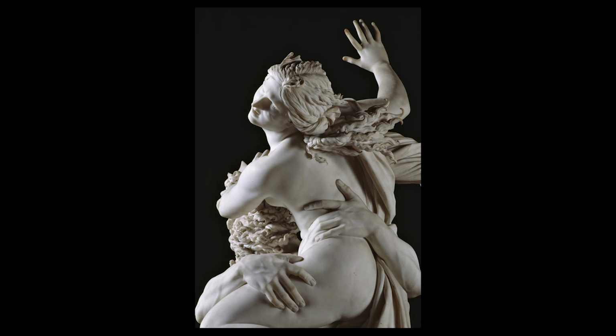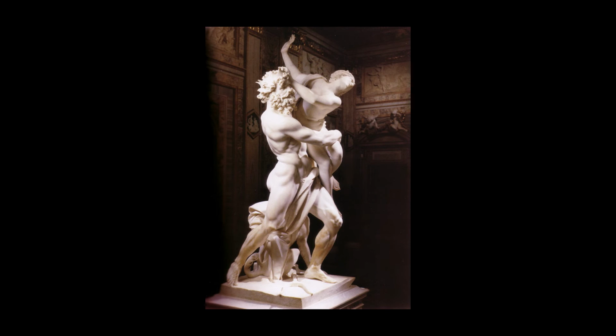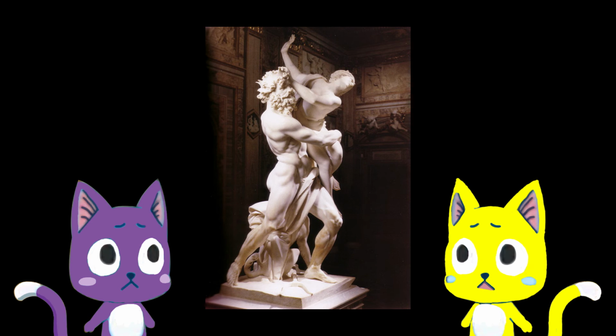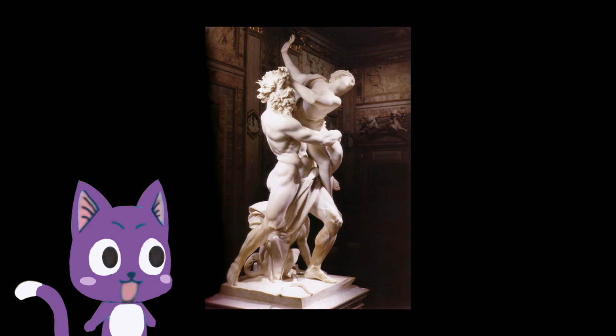Well, the sculpture right now is depicting when Pluto is kidnapping Proserpina. Not raping, kidnapping. The other name for this art piece is The Rape of Proserpina, which is completely false. There is no funny business going on in this depiction. Pluto is simply picking her up and stealing her away. DC! What? It's true! There are more important elements to the sculpture than that.